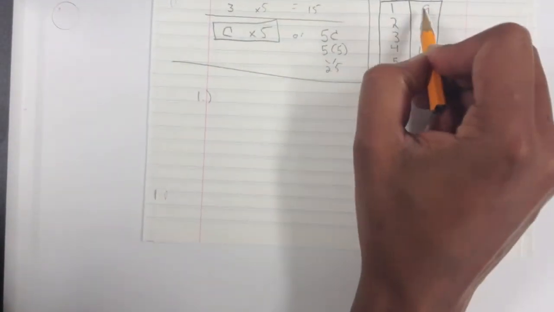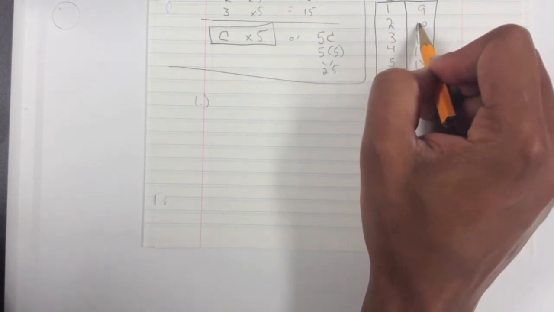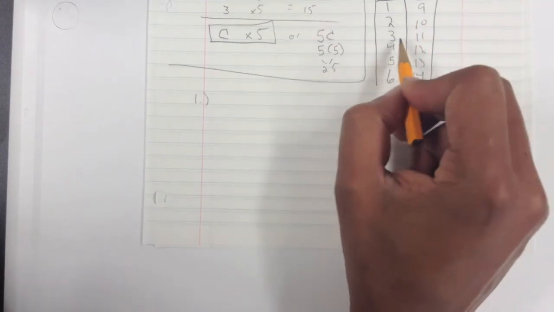How do I go from a 1 to a 9? 1 plus 8 is 9, or 1 times 9 is 9. 2 times 9 is 18, but 2 plus 8 is 10. That works. So plus 8 seems to be good. 3 plus 8, 4 plus 8, 5 plus 8, 6 plus 8. I found a couple of patterns. These always go up by 1, and this always seems to be plus 8. Okay?